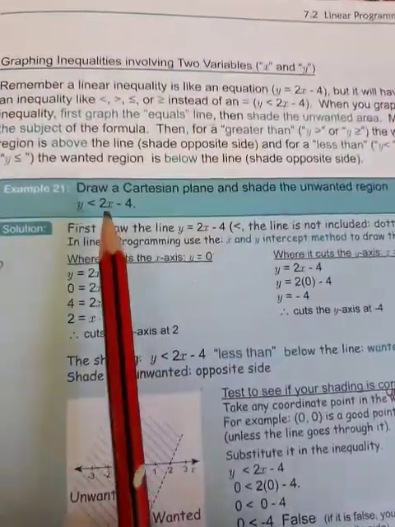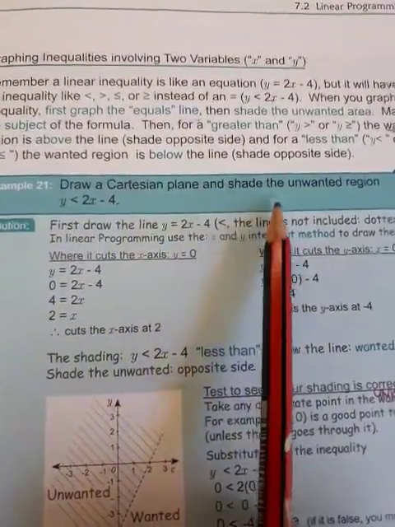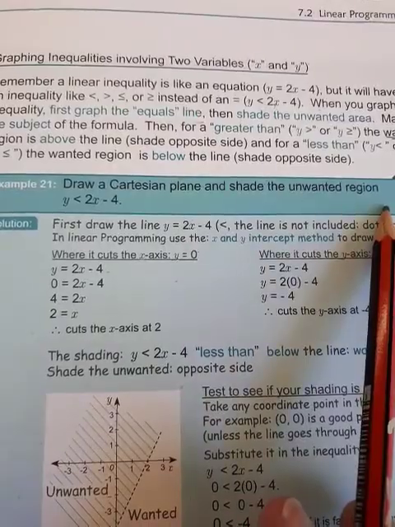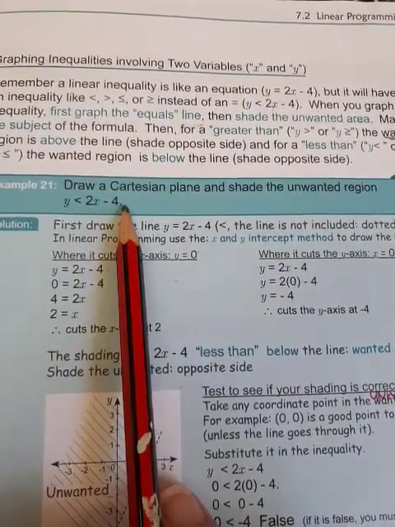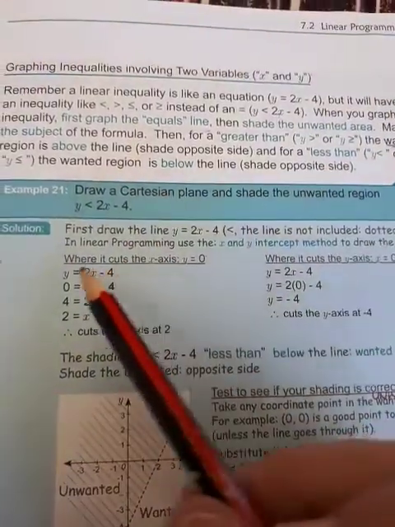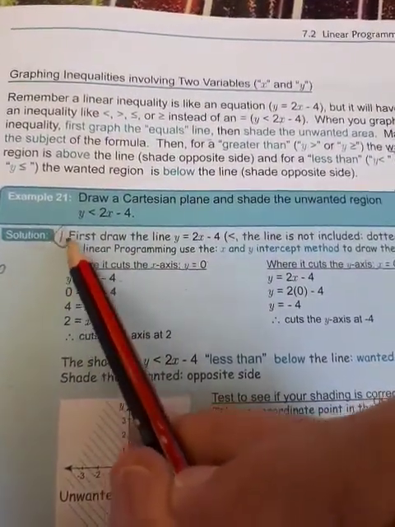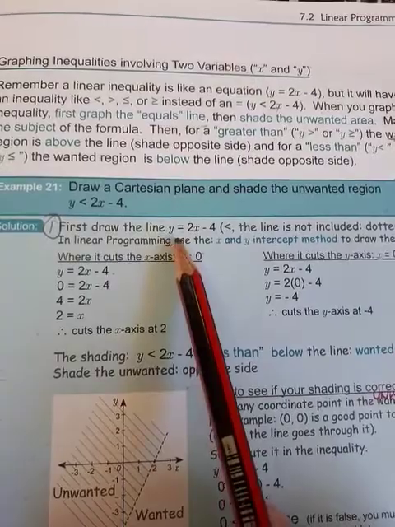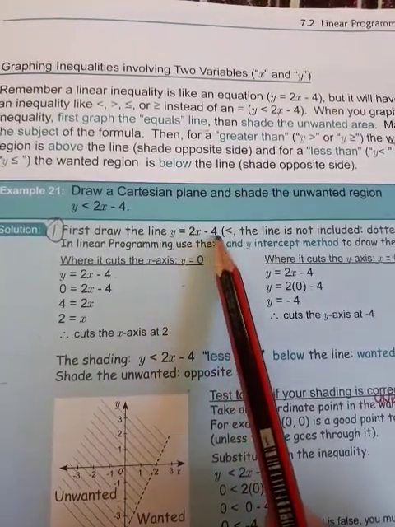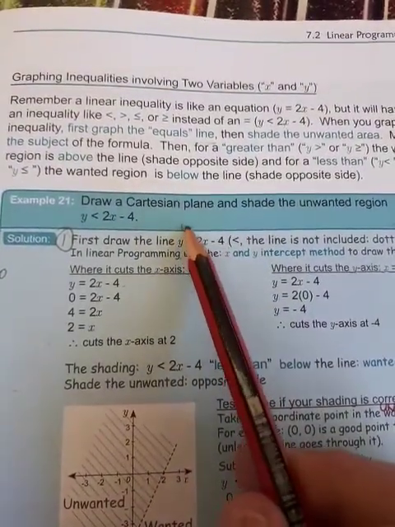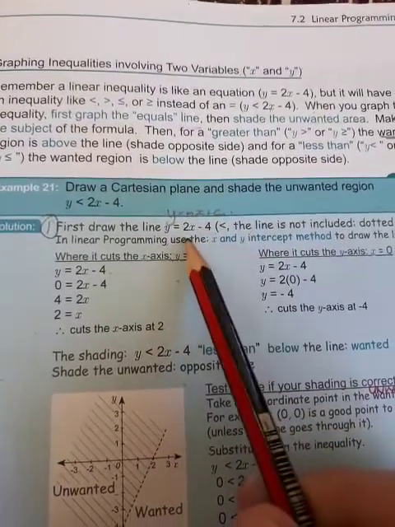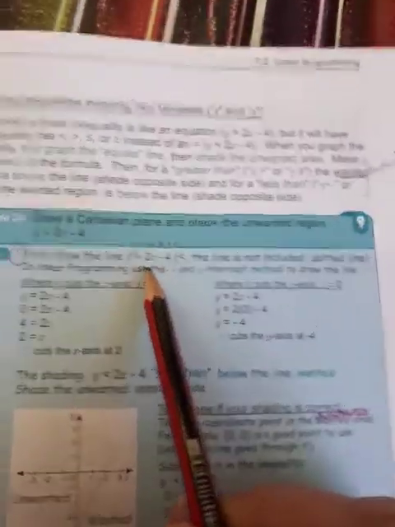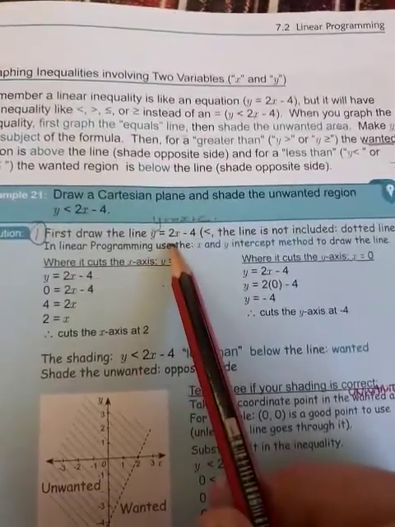So if you look at this example, draw a Cartesian plane and shade the unwanted region where y is less than 2x minus 4. So in step 1, we are first going to draw y equals 2x minus 4. People, this is y equals mx plus c, so this is simply a straight line graph. So step 1 we have already learned.